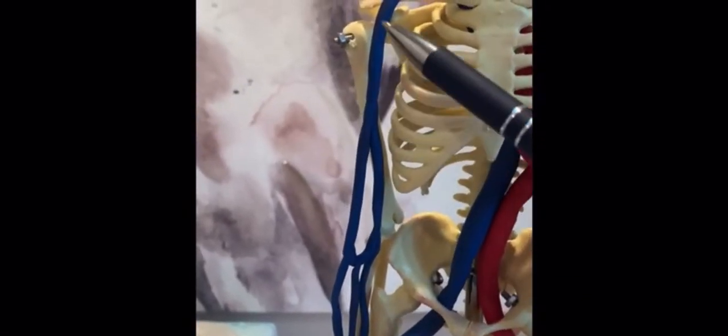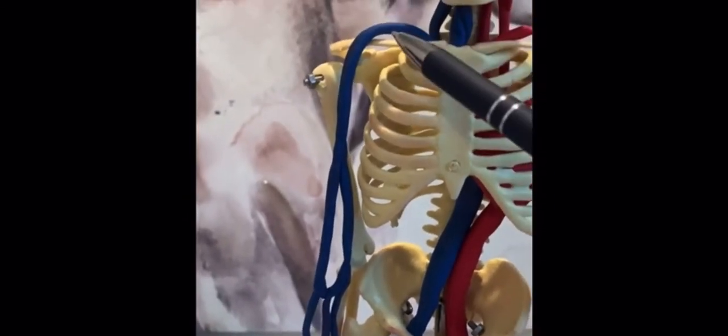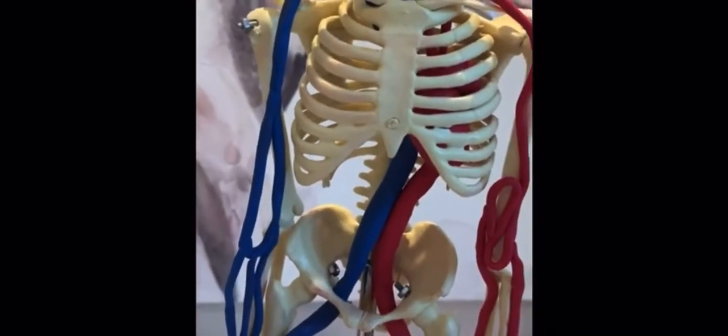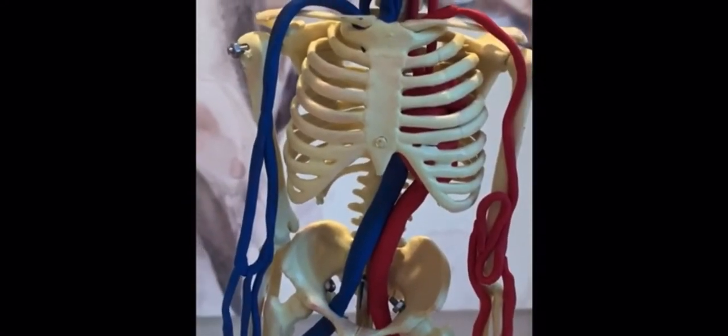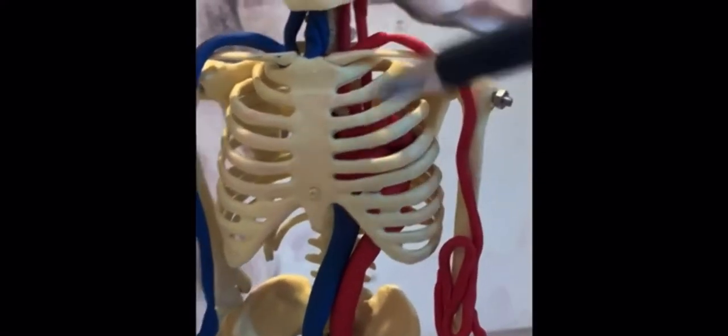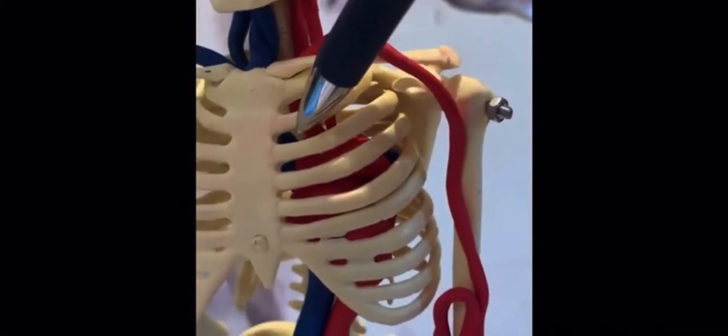From there, that flows up to the axillary vein and continues through the subclavian vein into the superior vena cava, which carries the blood into the right atrium of the heart, which is right in there.